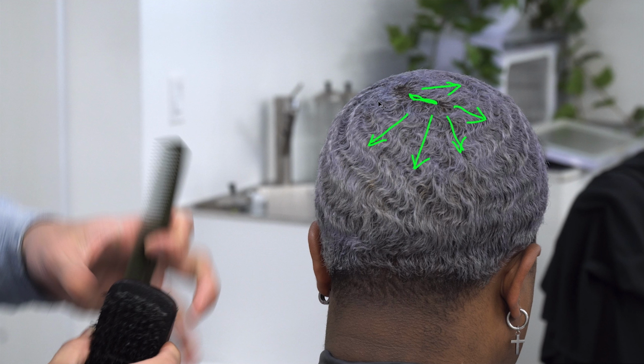So it's not automatically going to be going one specific direction on any client. This does differ from client to client. So make sure you are checking in on that crown area and making sure you are brushing and going with or against the grain in this fashion that is going with his hair direction.